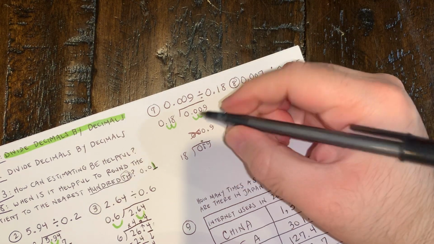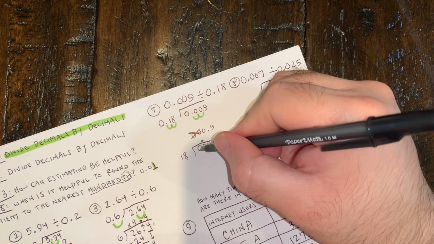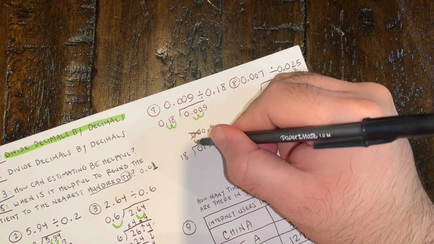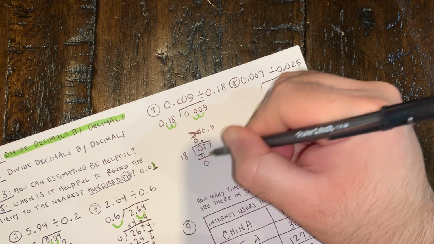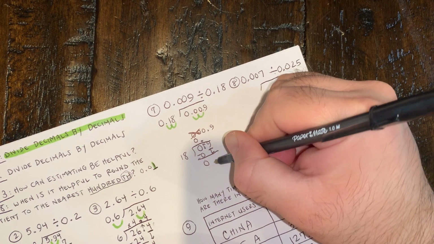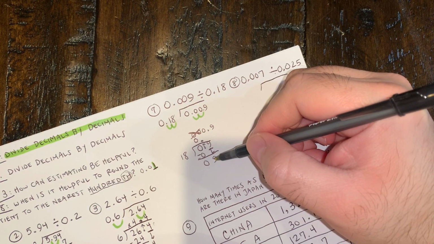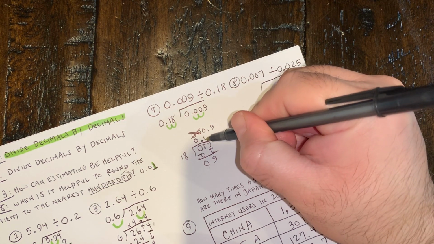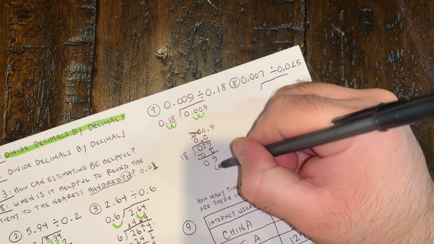Since there's a decimal, I'm not gonna put an X there because I need a 0 placeholder. 18 goes into 0 0 times. Bring down the 9. 18 does not go into 9 either. That's gonna be 0 again. So 18 times 0 gives me 0.